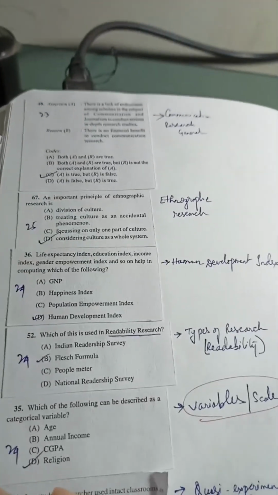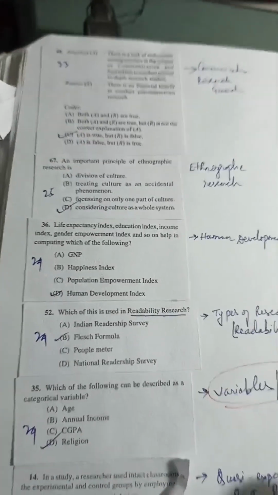Just a minute, let me adjust the orientation first. I think it's clear. Yeah, it's clear now.